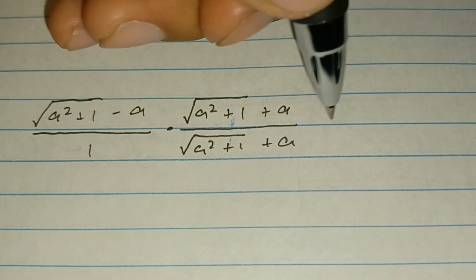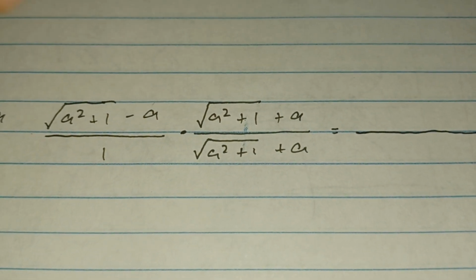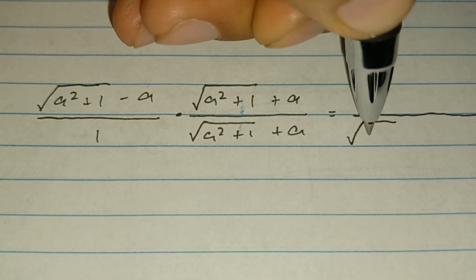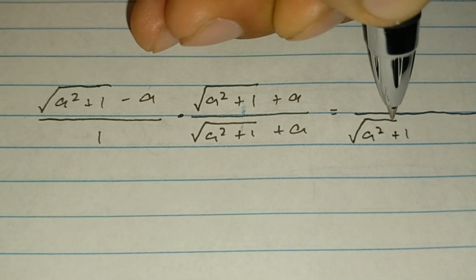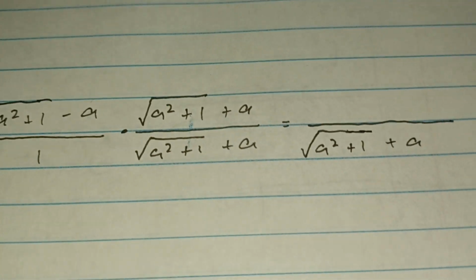So again, we're going to multiply across. This in turn is going to give us, obviously, 1 times that, which is just the square root of a squared plus 1 plus a. Remember, a is outside the square root.